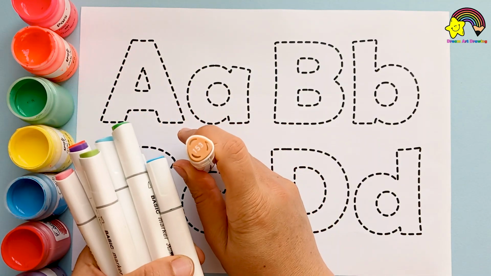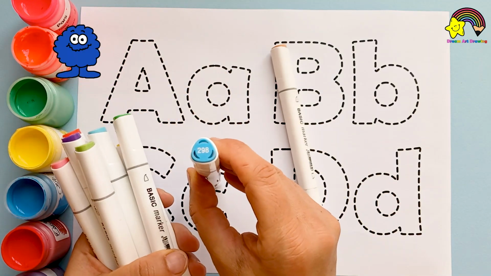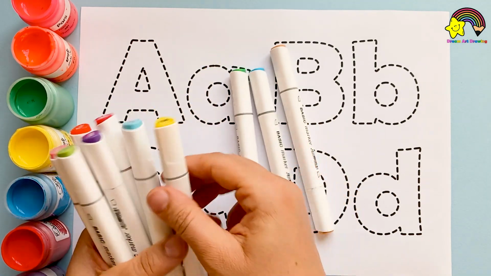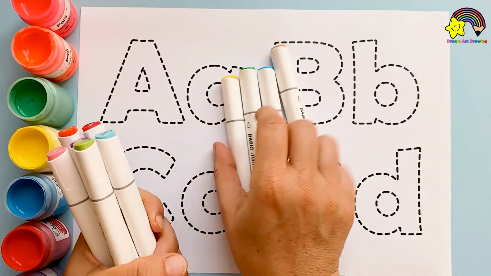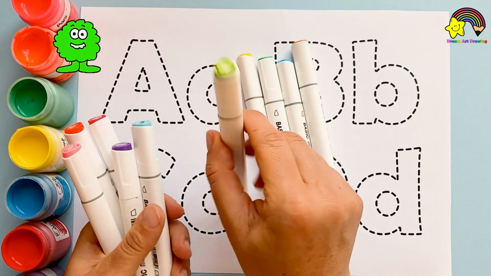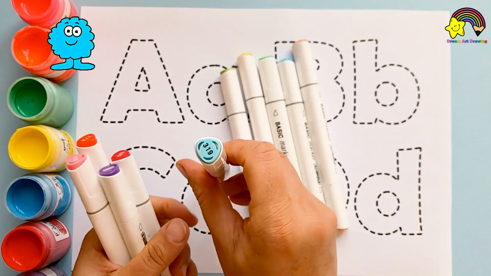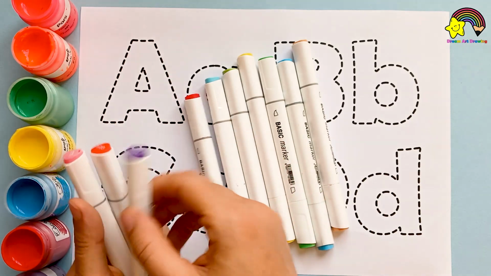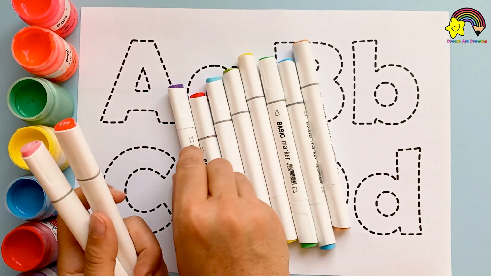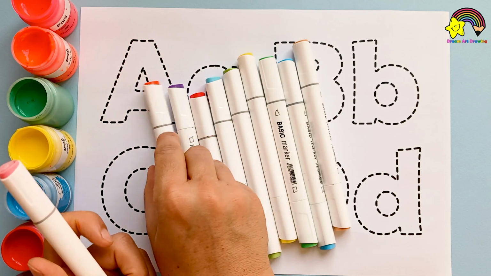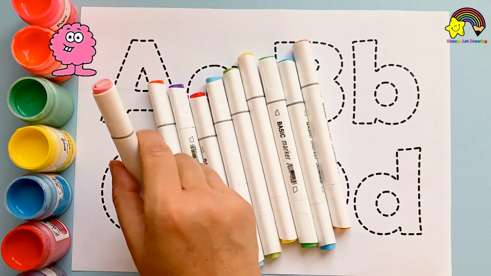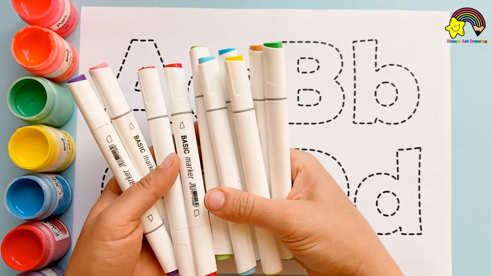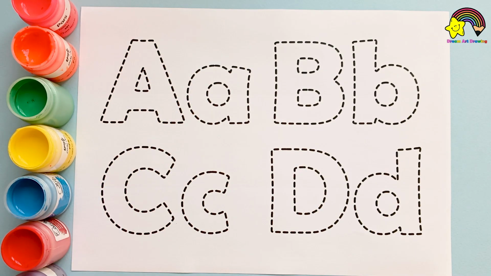Brown color, dark blue color, dark green color, yellow color, green color, blue color, red color, purple color, orange color, pink color.